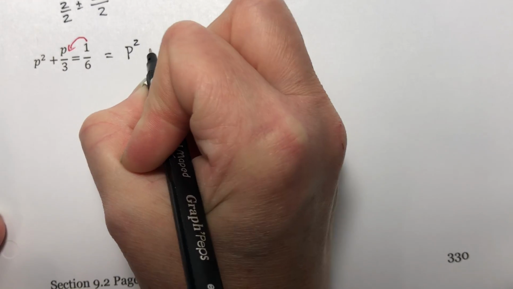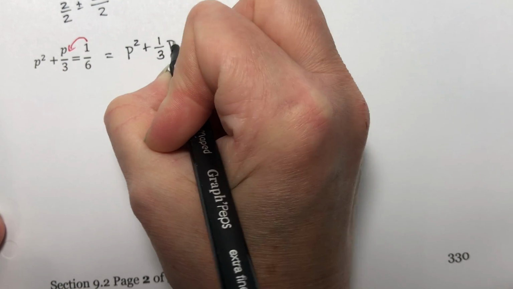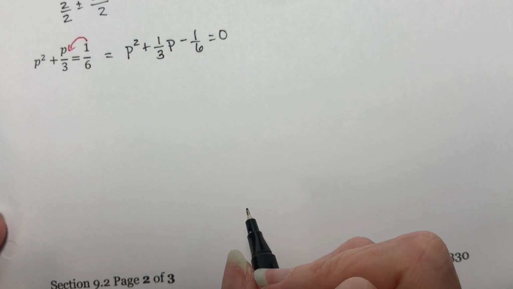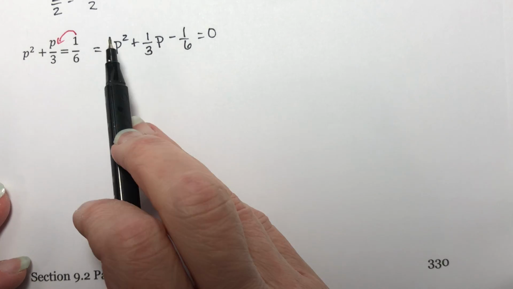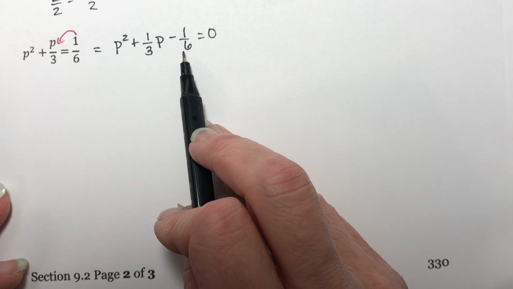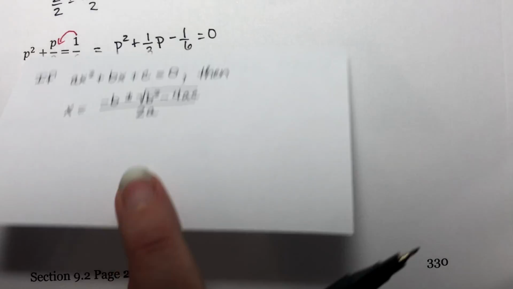Well, we need a 0, so I'm going to subtract 1 over 6 from both sides. So I have p squared plus, I'm going to move this over in front to make a 1/3 p, minus 1 over 6 is equal to 0. Now you can work it this way. You can say a is 1, b is 1/3, c is negative 1 over 6, plug it into the formula and get the answer. It really will work.